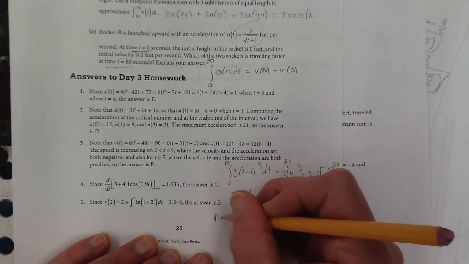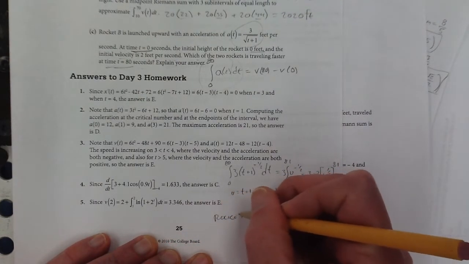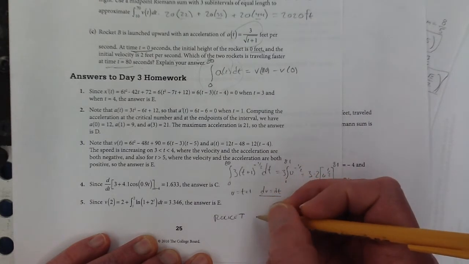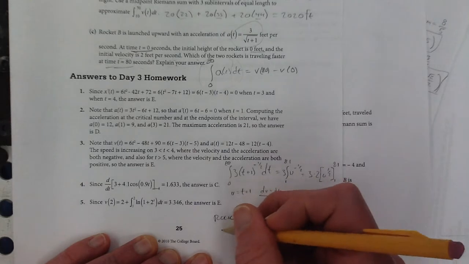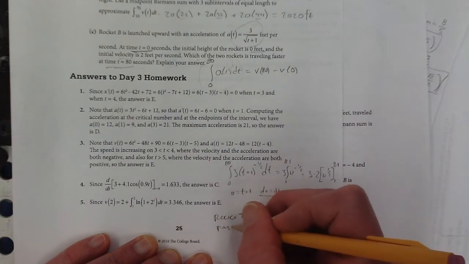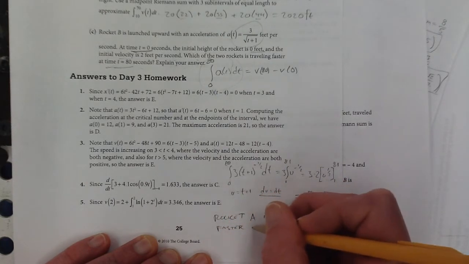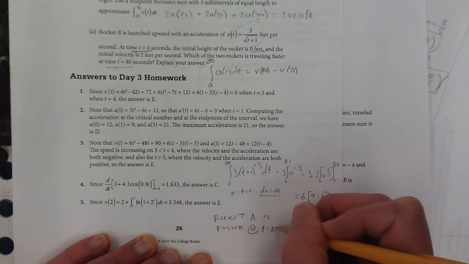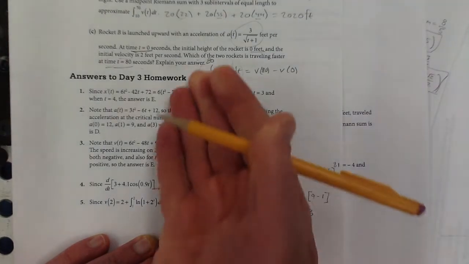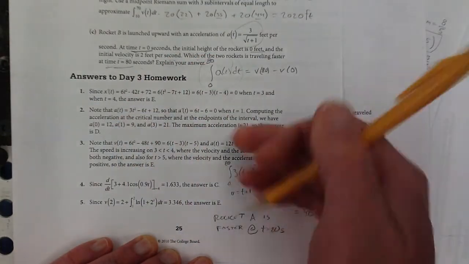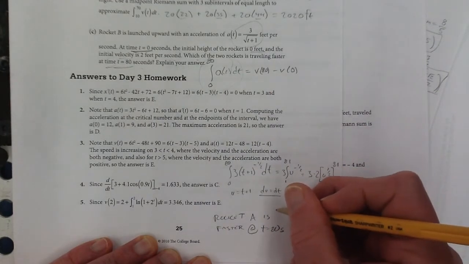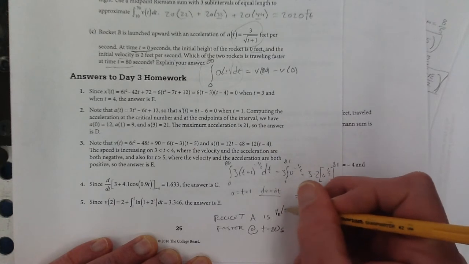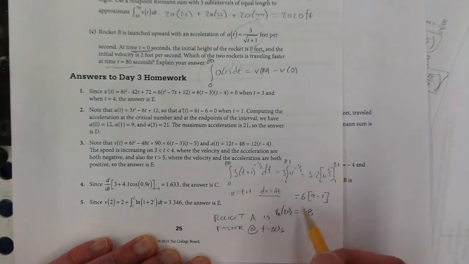So rocket A is faster at time 80. And if you're thinking, well, what about our explanation? This is the explanation. So I just need to make sure that we know this is the speed of rocket B at time 80. That's what we found here.